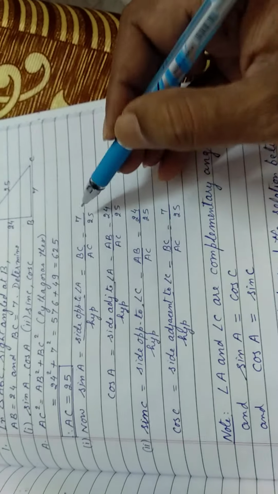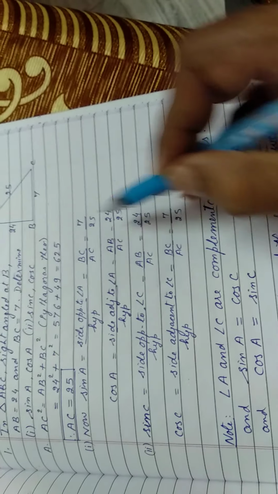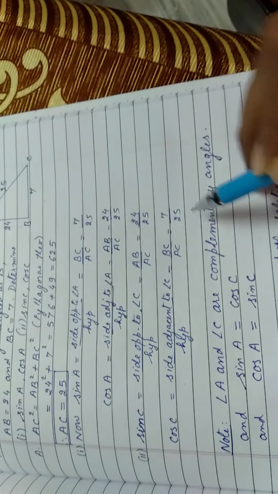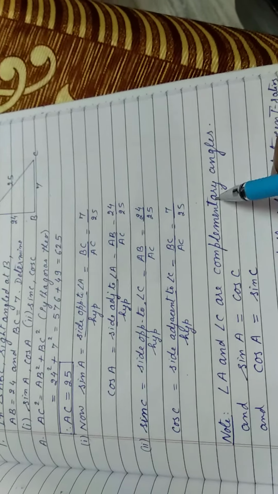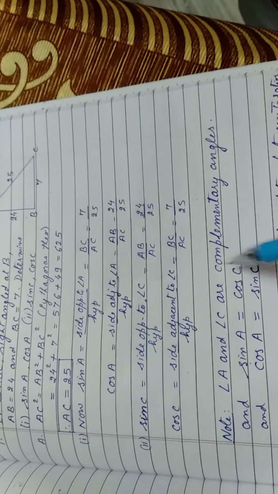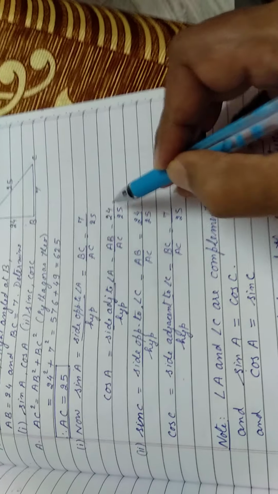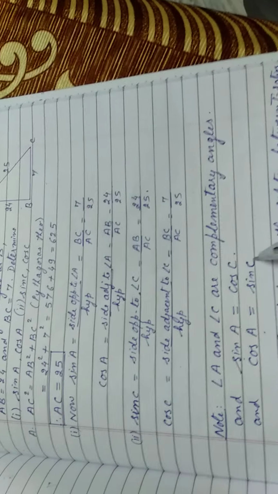Now, do you see any relation between the sine of A and cos of C? You can see the values are the same. So we can see that A and C are complementary angles, and in complementary angles, the sine of one angle is the cos of the other angle. Similarly, you can see cos of angle A is the same as sine of angle C. So cos of A is the same as sine of C.